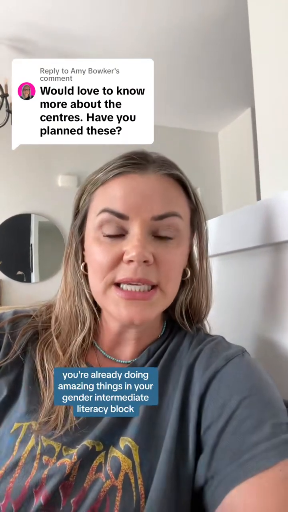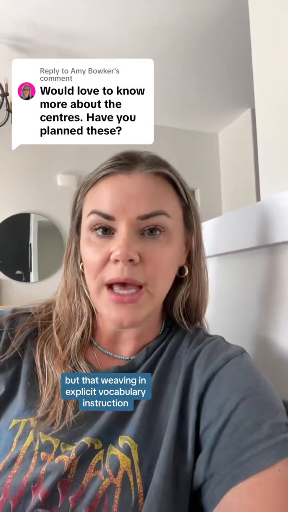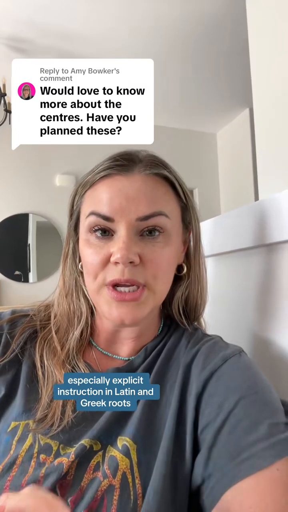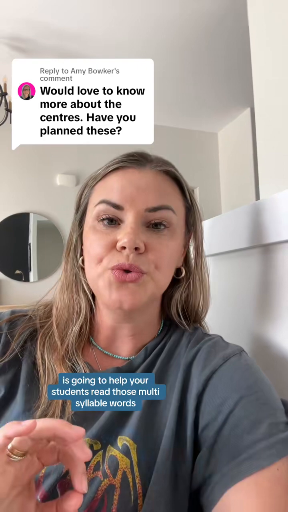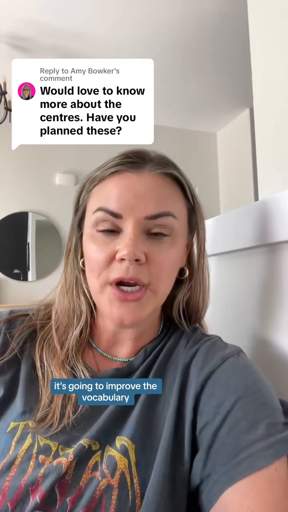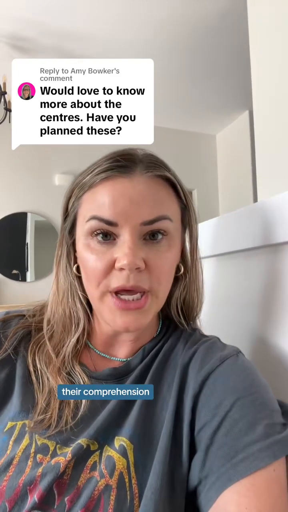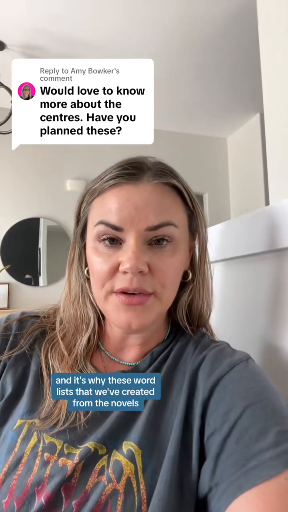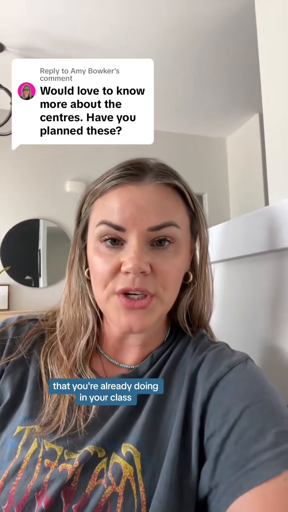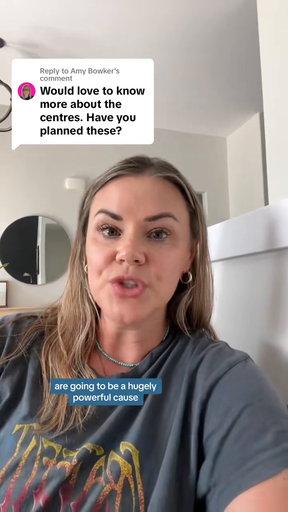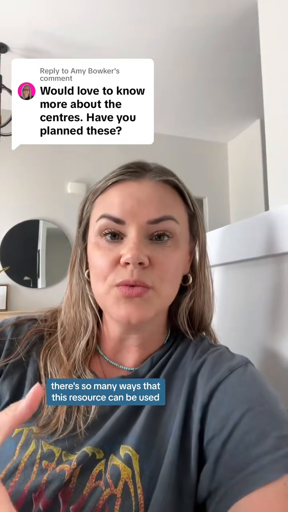You're already doing amazing things in your junior intermediate literacy block, but weaving in explicit vocabulary instruction, especially explicit instruction in Latin and Greek roots, is going to help your students read those multisyllable words. It's going to improve their vocabulary and then in turn their fluency, their comprehension, their oral communication, their spelling and writing. And it's why these word lists that we've created from the novels that you're already doing in your class, broken down by Latin root and frequency, are going to be a hugely powerful tool because there are so many ways that this resource can be used.